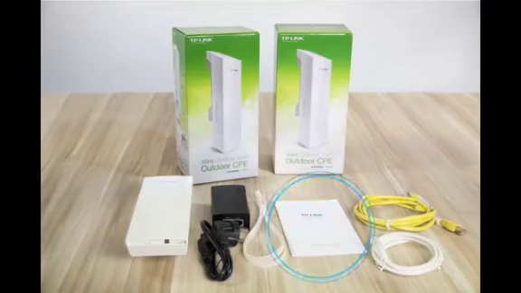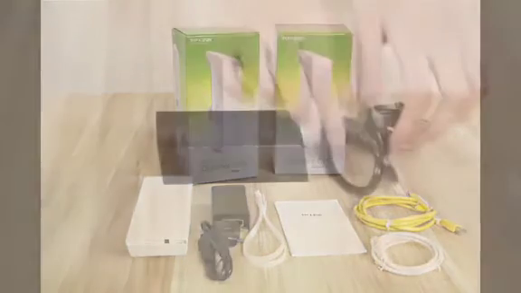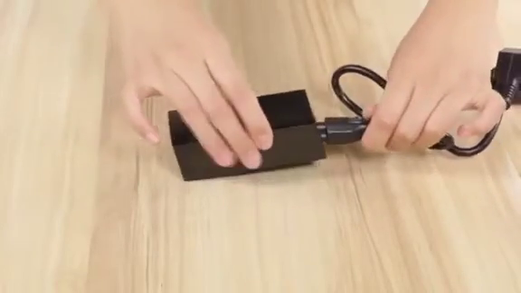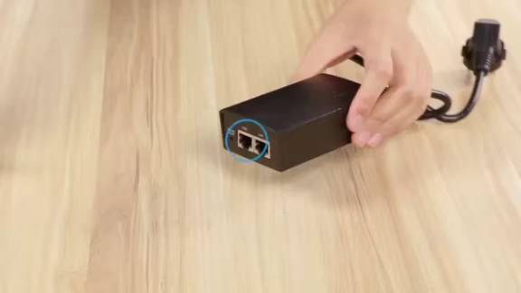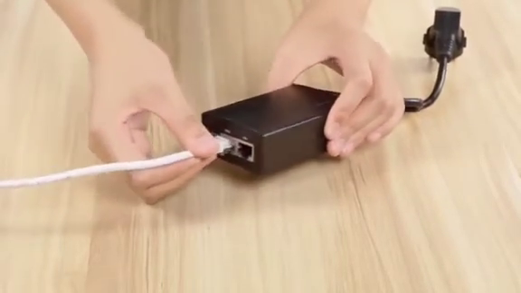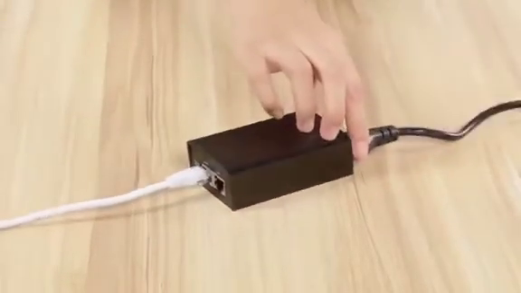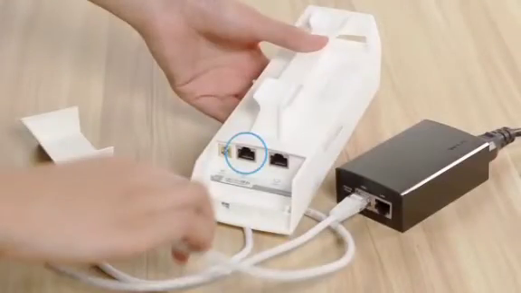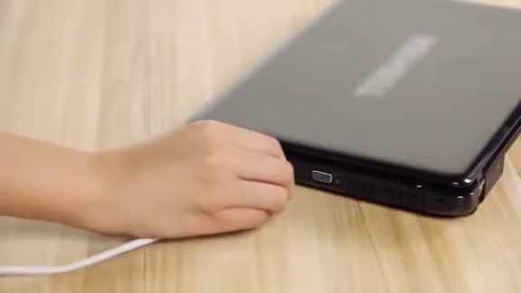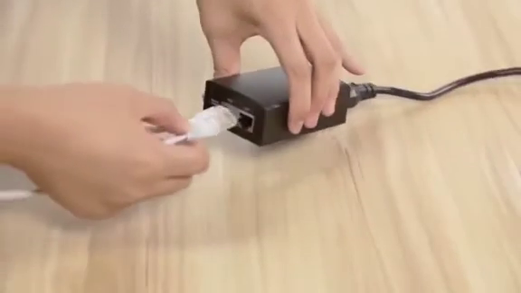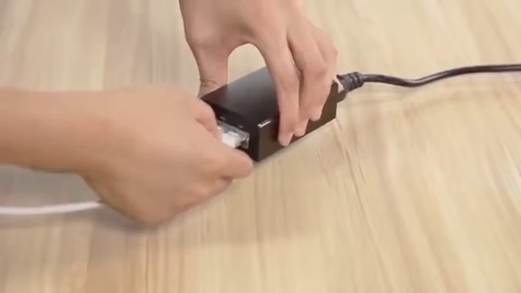For more detailed information. Prior to installation, we recommend performing basic configurations at home to ensure that the two CPEs are able to connect. First, plug the power cable into the adapter's port. Then connect the CPE to the PoE adapter by plugging an Ethernet cable into the PoE port on the adapter and the CPE's LAN 0 port. Next, connect the CPE to a computer via the secondary Ethernet port on the PoE adapter.